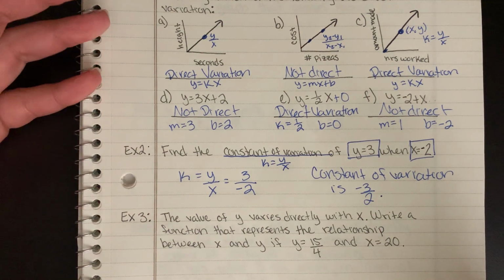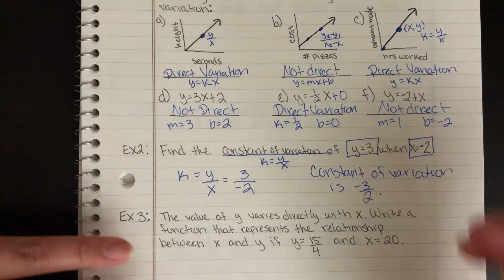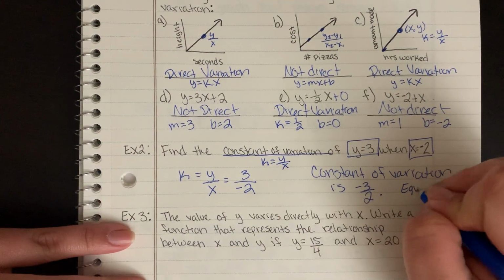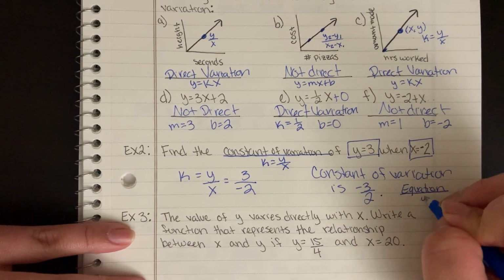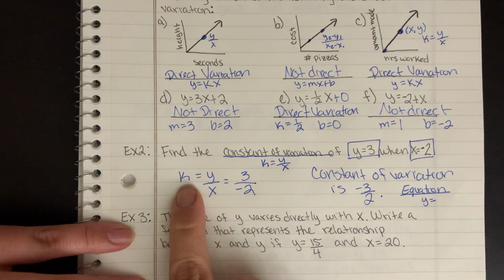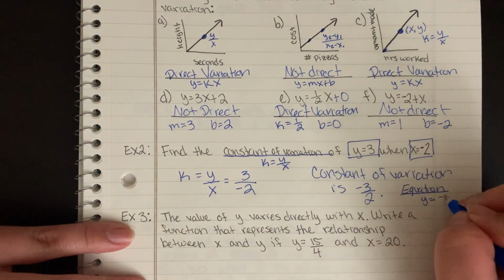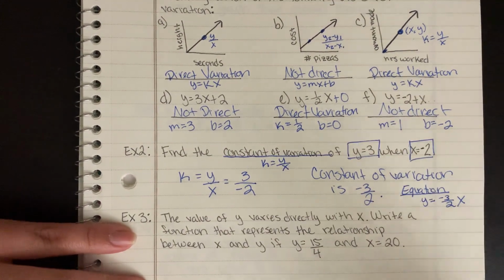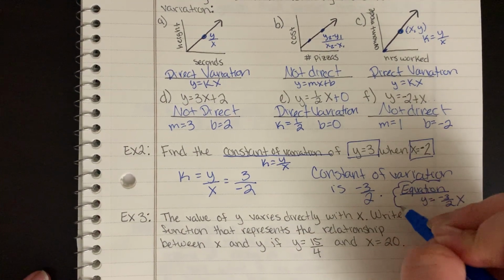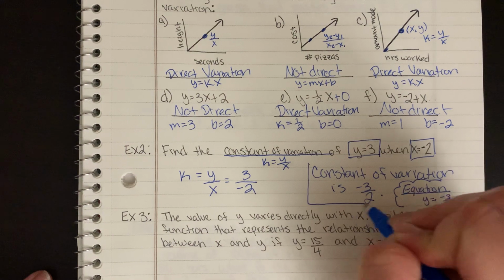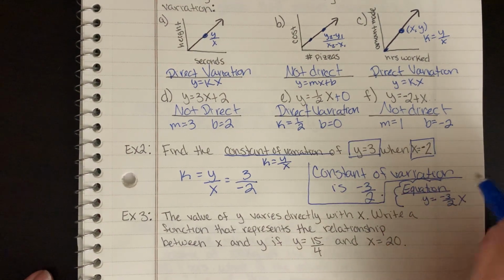So you really could go on ahead and write an equation, right? Your equation, it's not asking for it, but this is just so we see it. Y equals your k, which we have, so y equals -3 over 2x. Ta-da! Okay, so this is just a side, but this is what it was actually asking for.